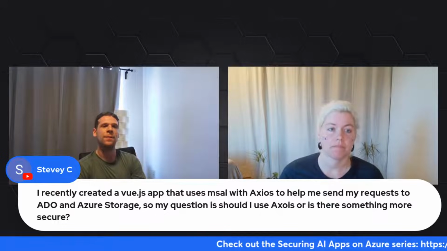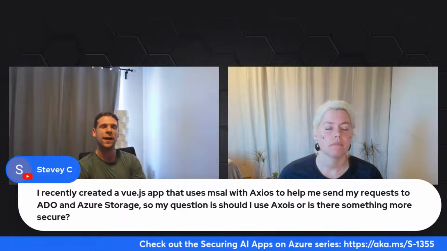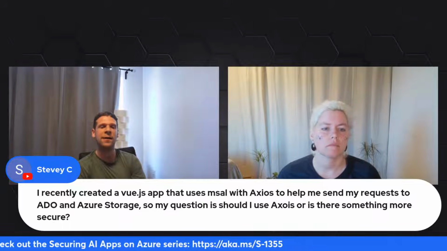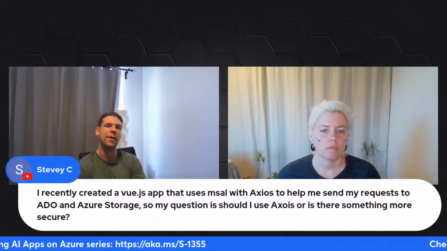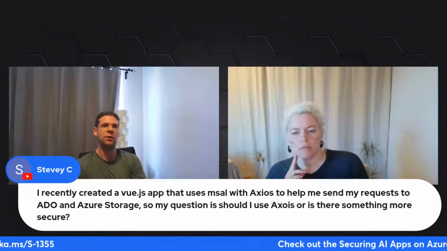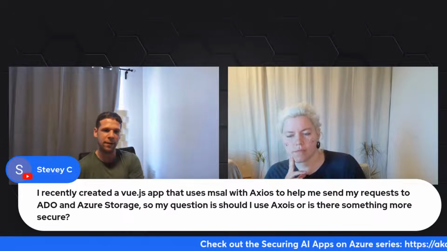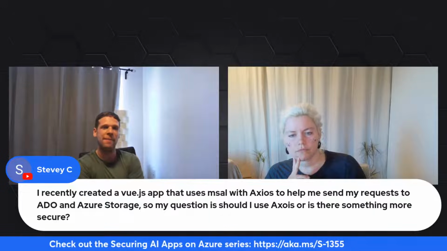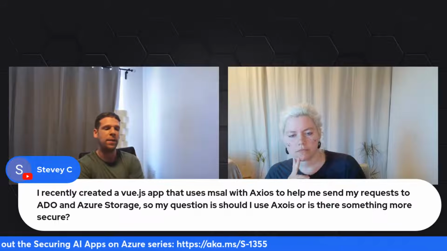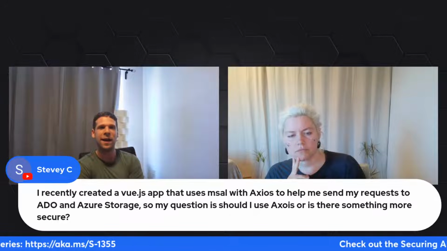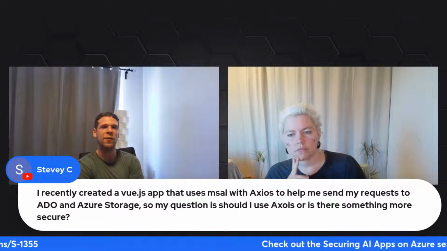Security, again, it comes from the server and client interaction. You can make anything that uses Axios secure as long as you follow the patterns of talking to your app securely. Namely, does your server validate tokens before it calls APIs? And if it needs to exchange a token for the app it's backing, does it do that? The usage of Axios, and again, I don't know offhand, I think Axios is just kind of a generic request library.